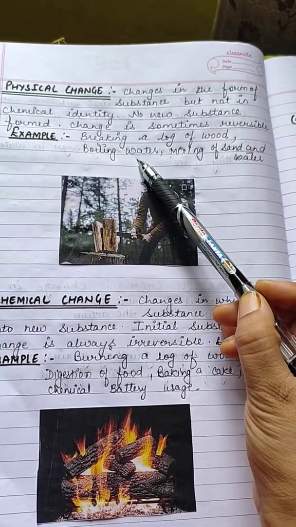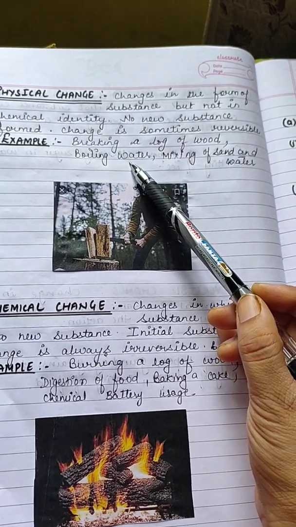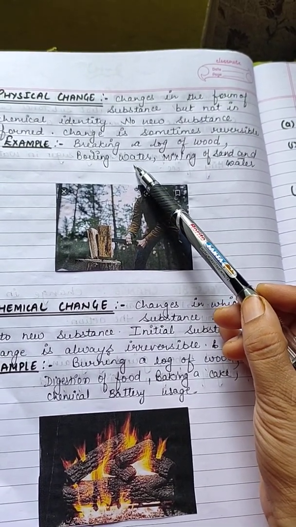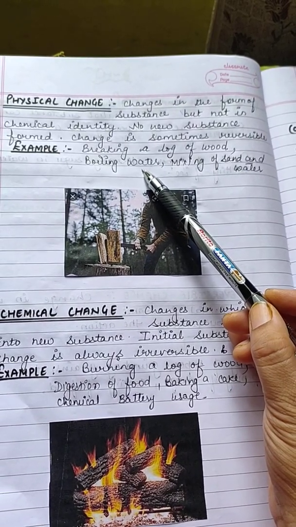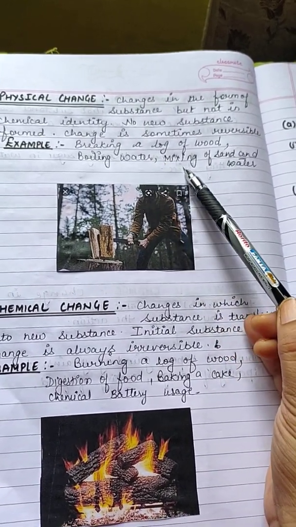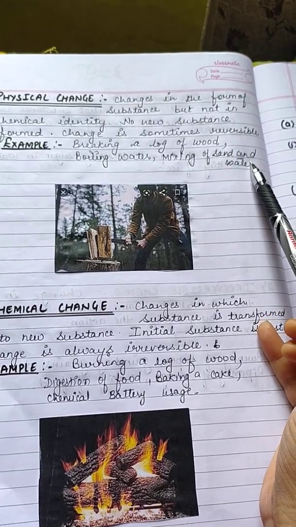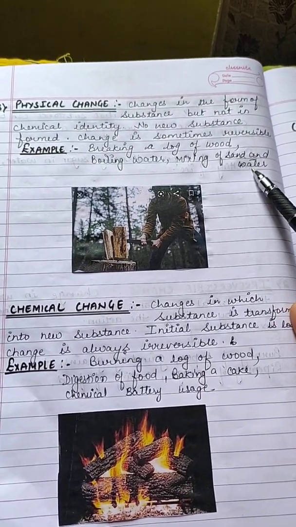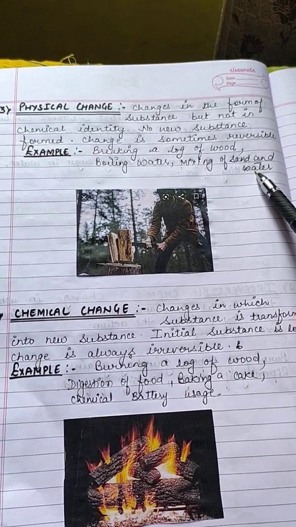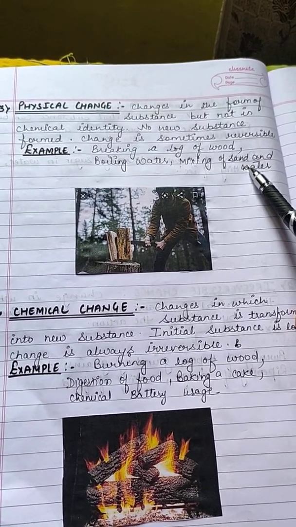Next is boiling water. When we boil water, its form changes but its chemical identity doesn't change. Next is mixing of sand and water. This mixing of sand and water is an example of a physical change, and this is a reversible change also.